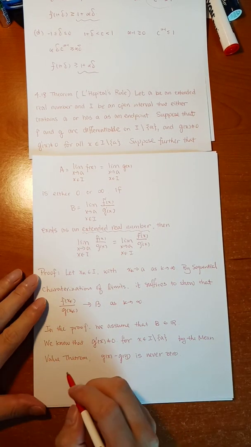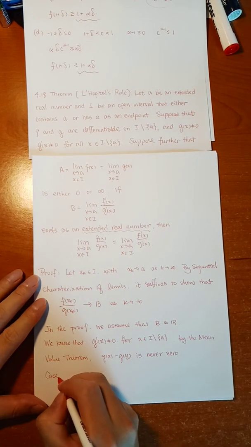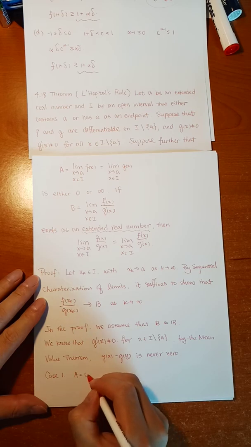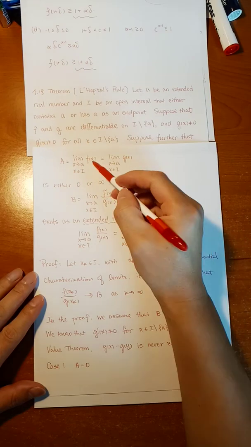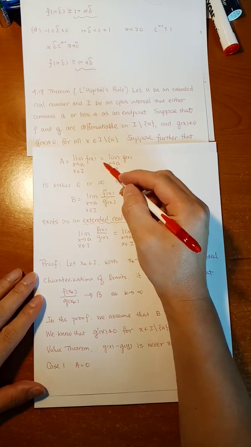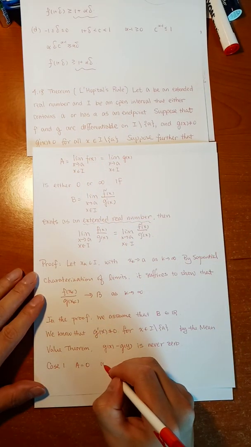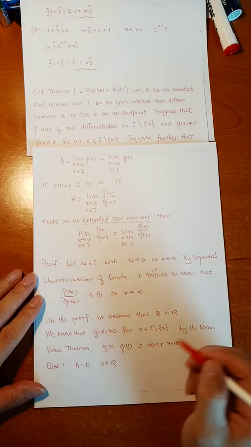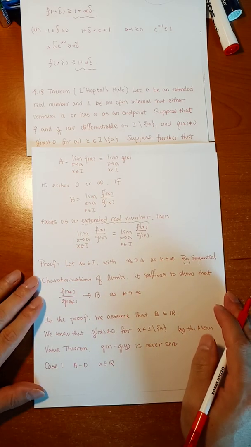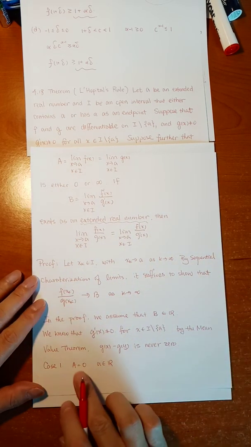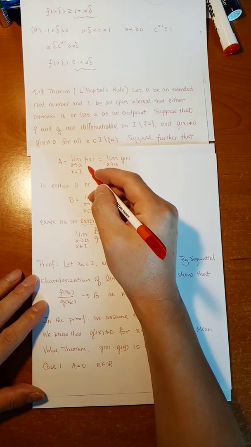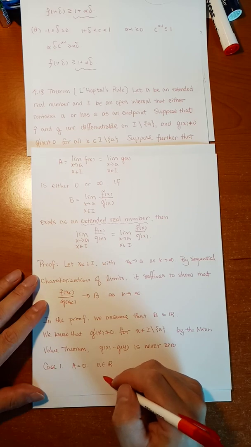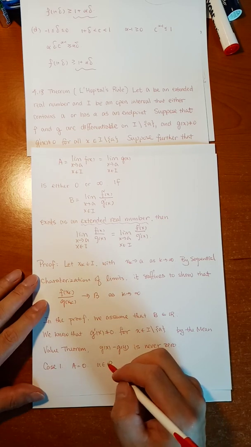So let's study the case. Case 1, A is equal to 0. The limits of f(x) and g(x) are both 0, and this point A is a regular point. If the limit exists, this point A is at most a removable singularity.